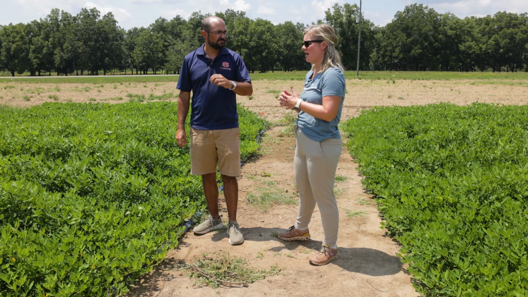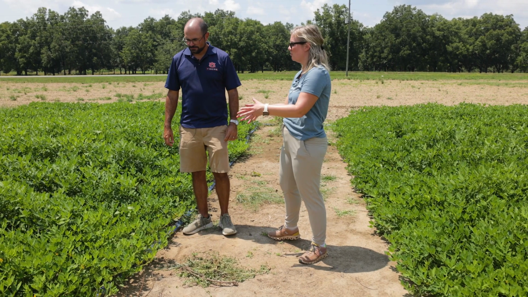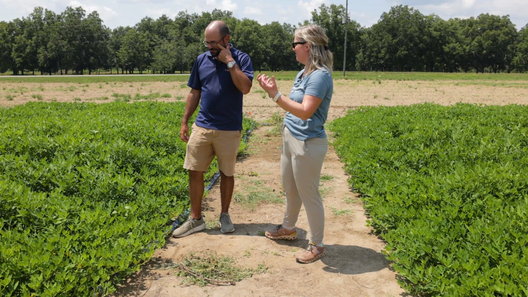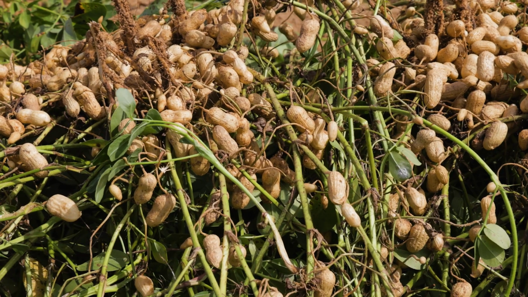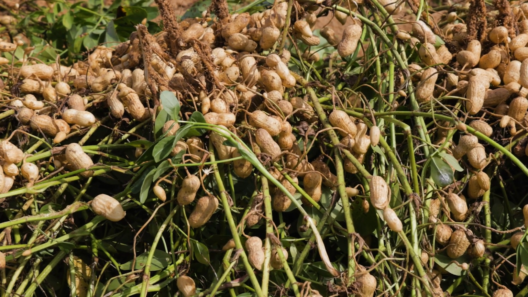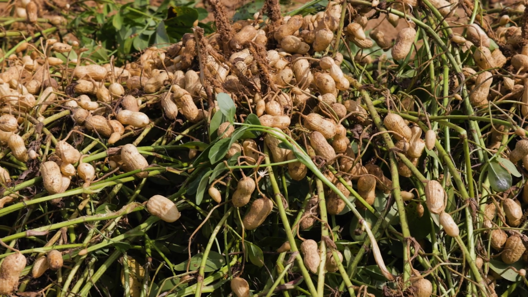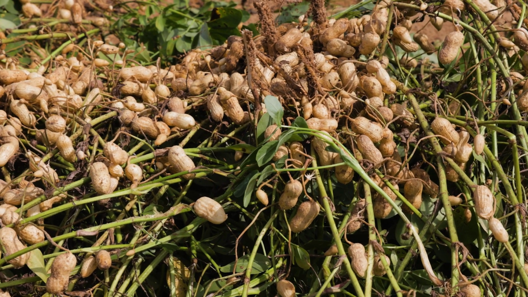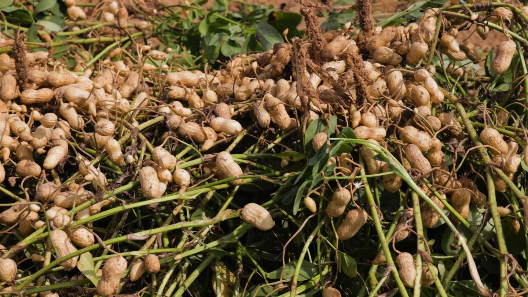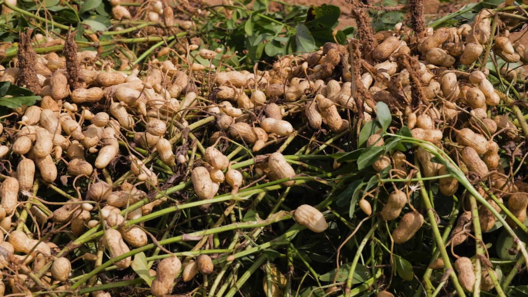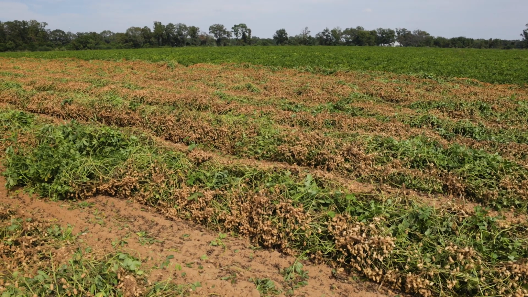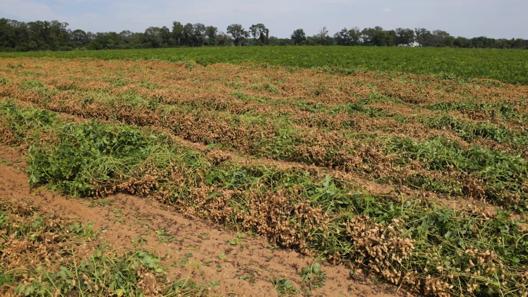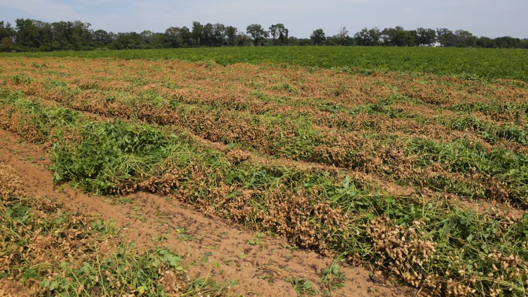Do you know how many flowers a typical peanut plant would produce? It can produce hundreds. When we flip them, if it's a good peanut plant, you are going to see probably between 100 to 200, even 300 individual peanut pods. And that's just throughout the season. They'll just keep producing the flowers.